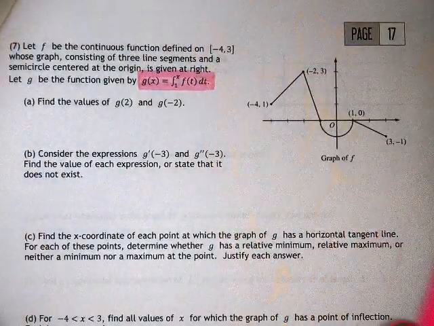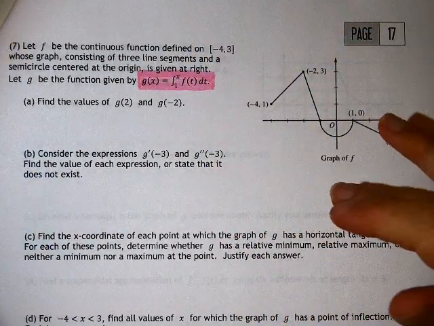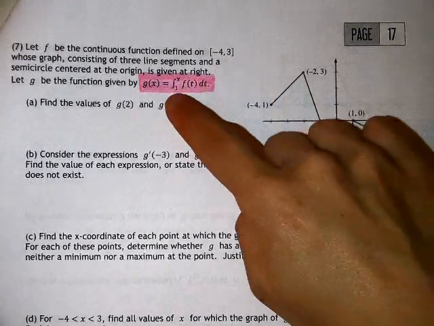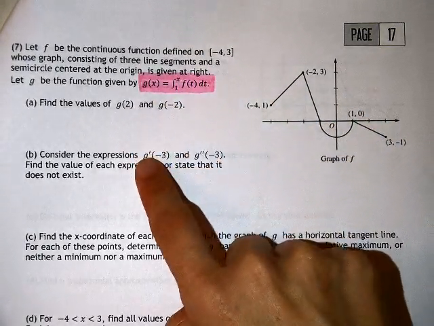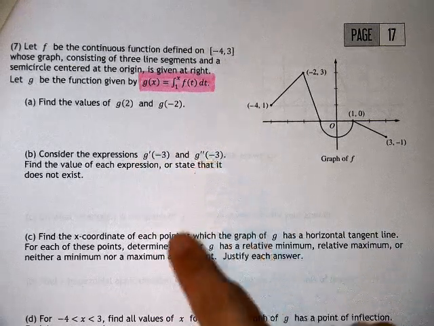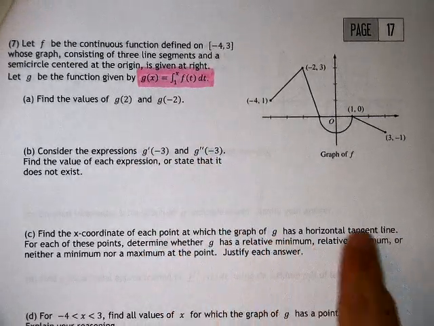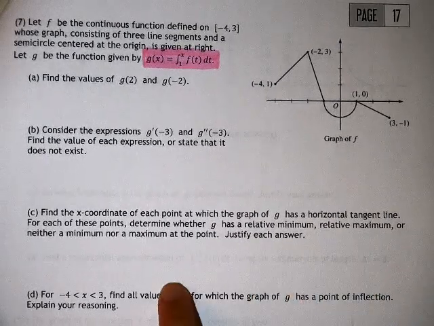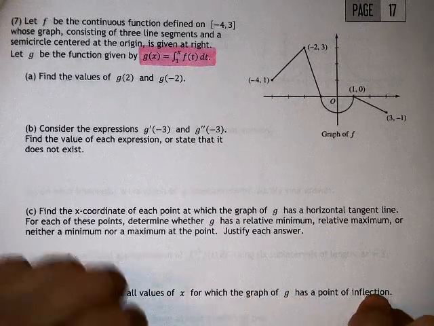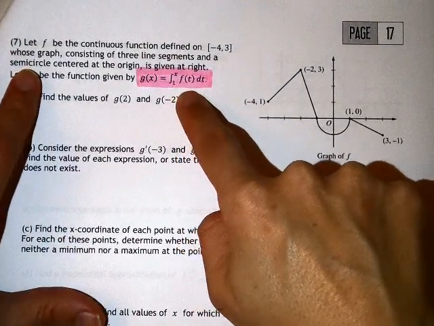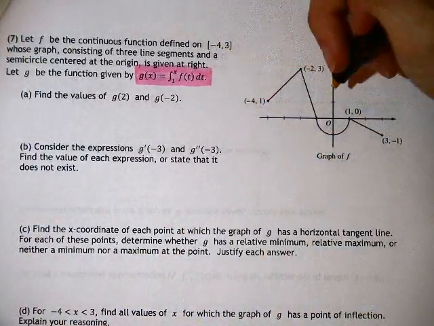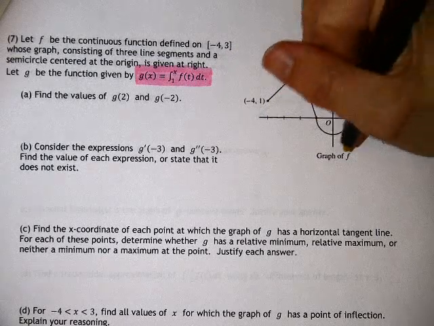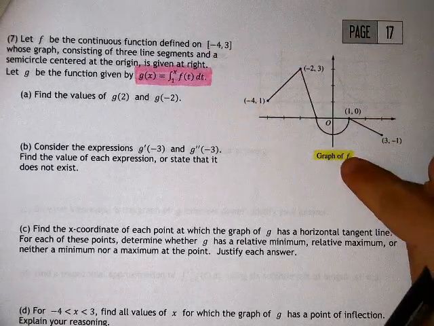But we'll notice that as we go through the question, it's going to ask us about g. Notice in letter A, g of 2, g of negative 2, letter B, g prime and g double prime, letter C, g has horizontal tangent lines, minimum, maximum. In letter D, g has points of inflection. All of this analysis is supposed to happen on function g, and yet all they're actually giving us in terms of math to work with is a graph of f.